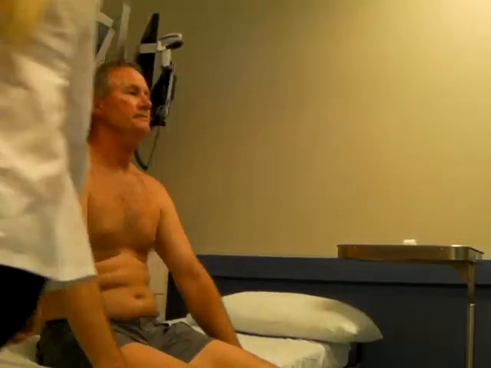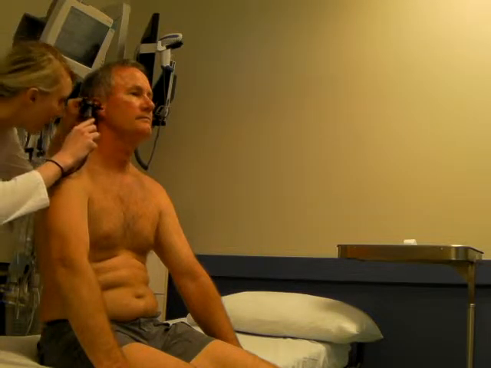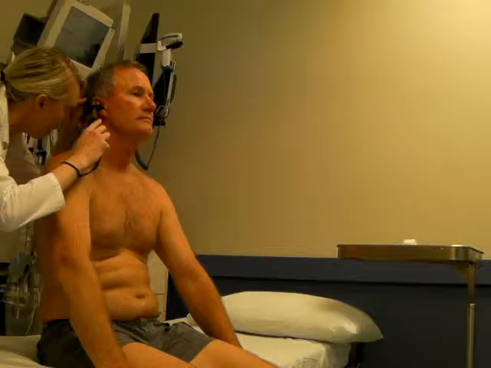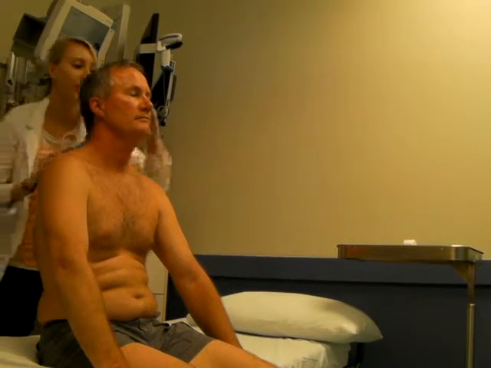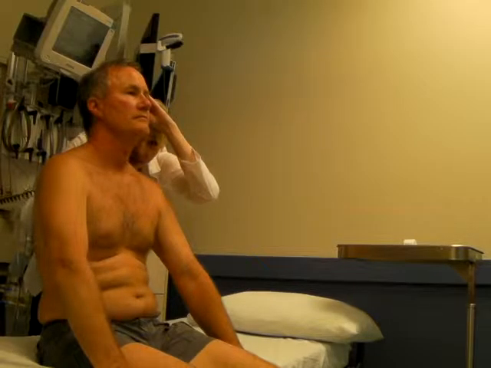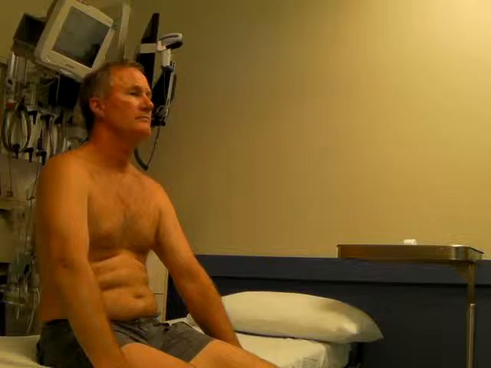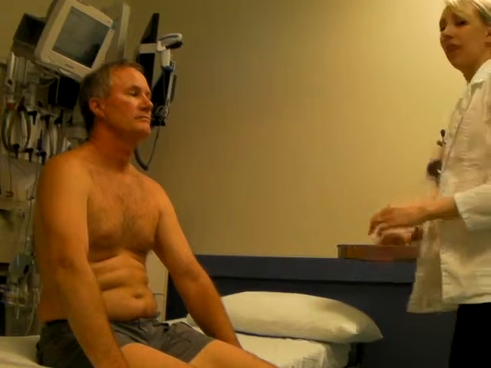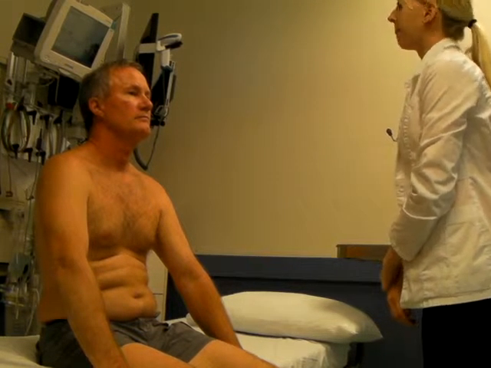Then I am going to visualize the tympanic membrane with the otoscope, noting that it is pearly gray and that the internal structures are visible. At this time, I'm also inspecting the ear canal, noting any redness or cerumen present.